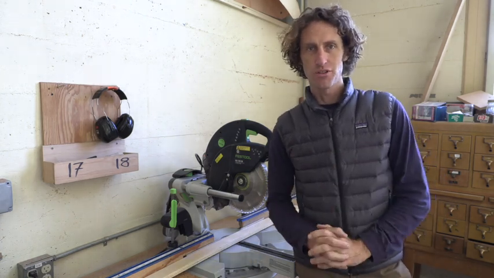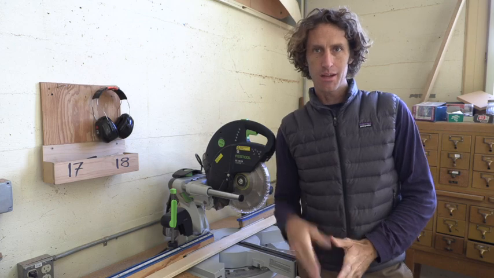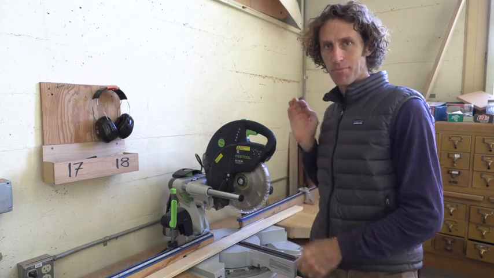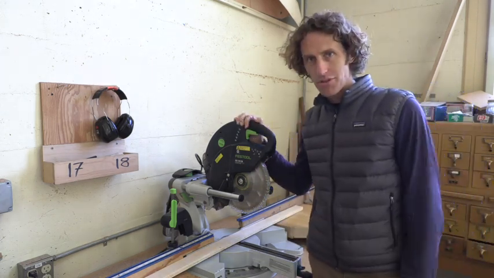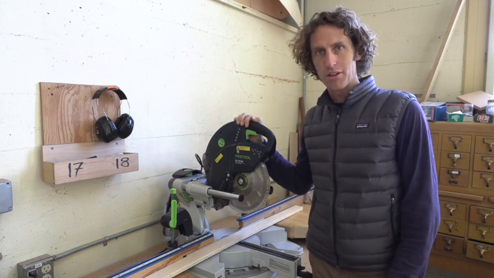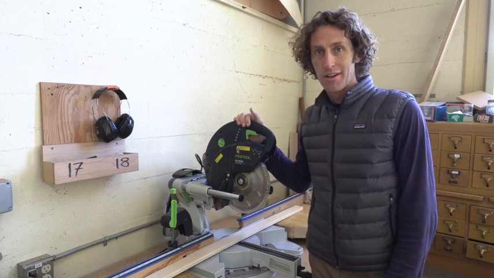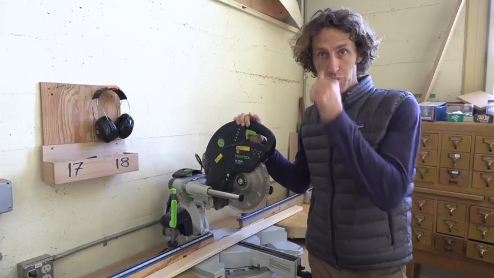I am a teacher at Santa Barbara Junior High, and today I'm going to introduce you to this tool here. Your teachers may call it a number of things. They may call it a chop saw, miter saw, maybe some other names as well.